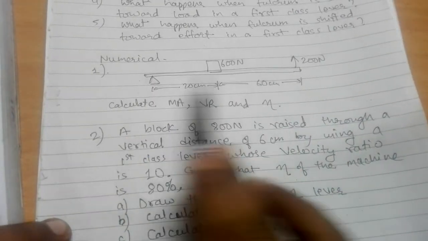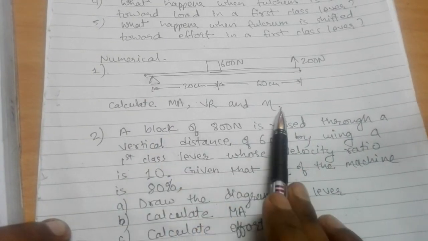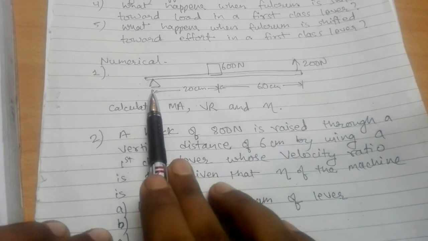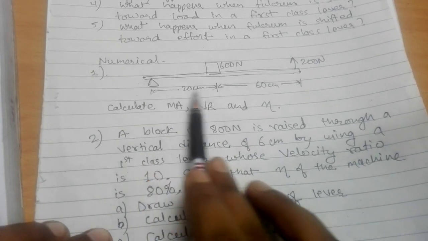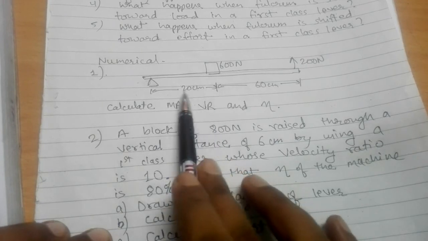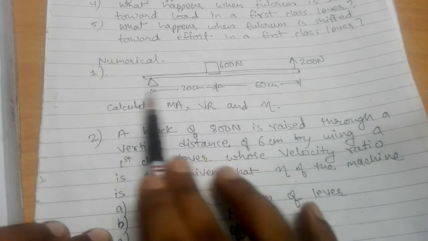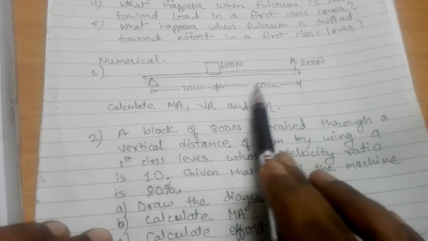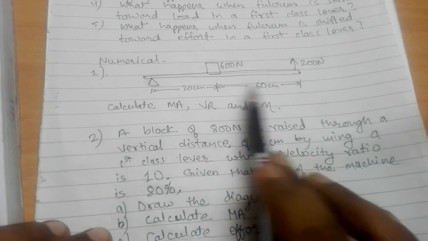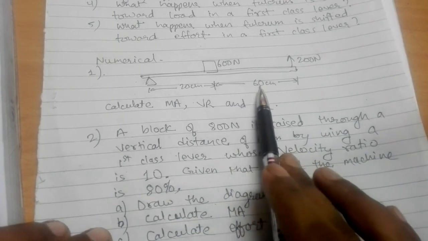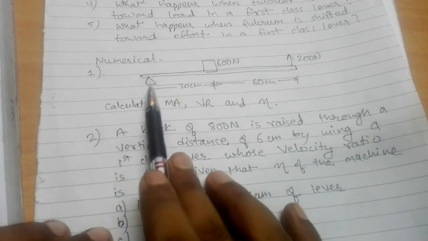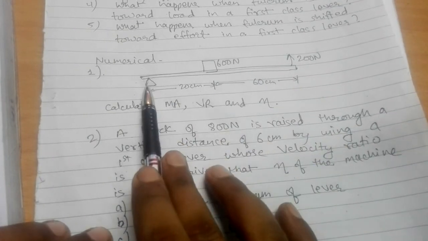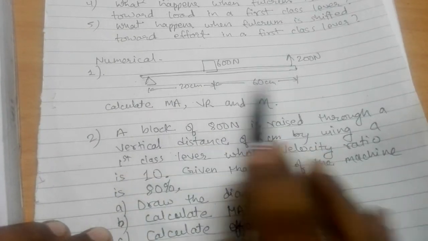Numerical, look at the figure. You need to calculate MA, VR and efficiency, and don't be confused here. Load arm is 20 centimeter, convert it into meter. Again, there is no problem. And effort arm, you tend to write 60 centimeter. No, effort arm means the distance from effort to fulcrum, that is 20 plus 60, which is 80 centimeter. Don't make that mistake.